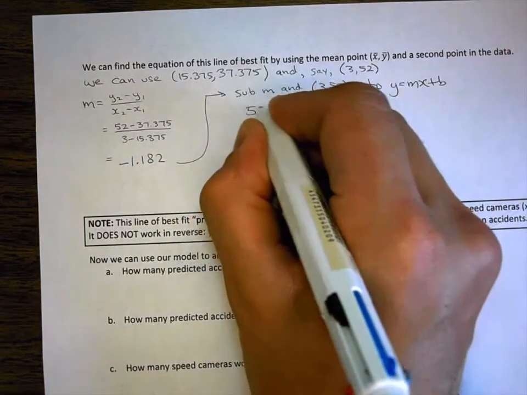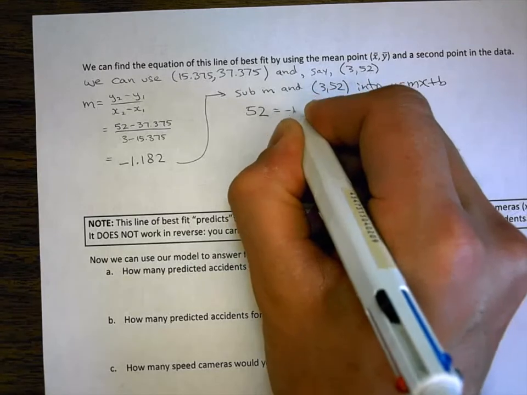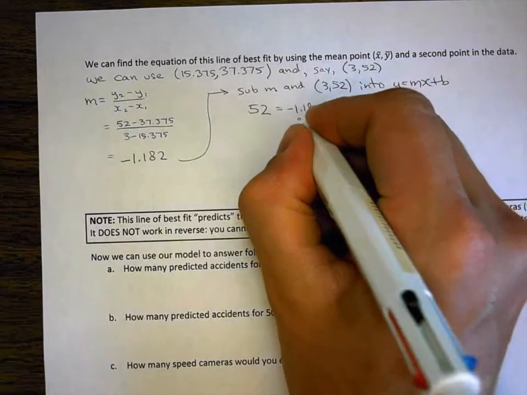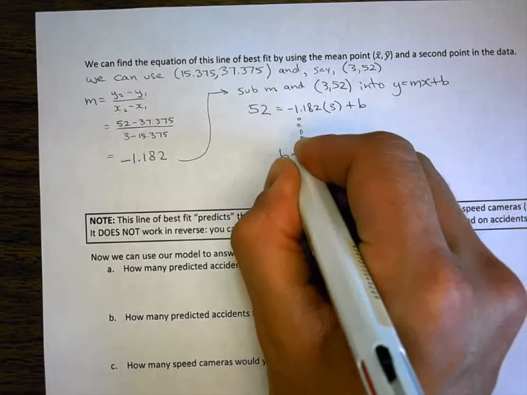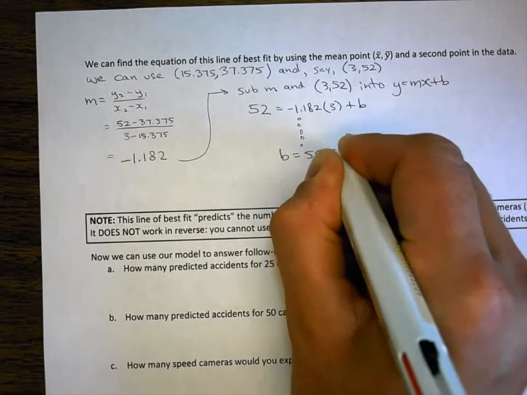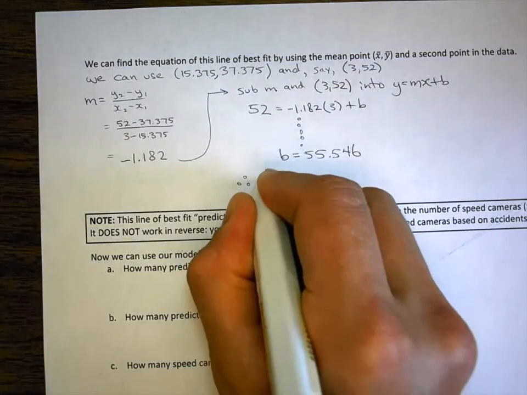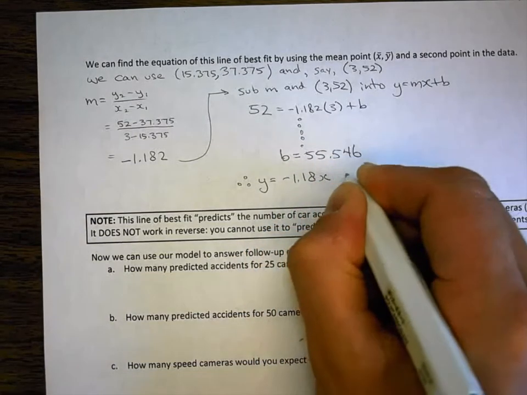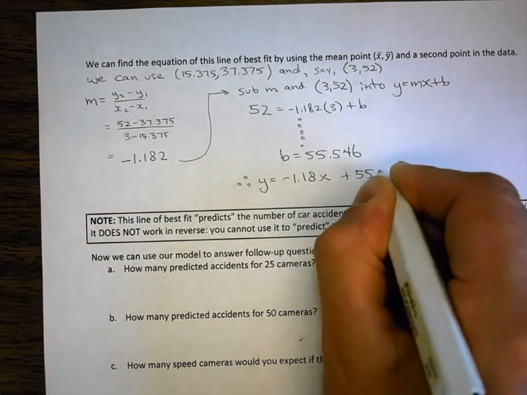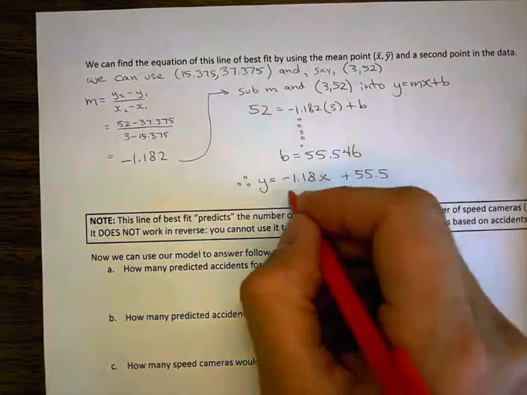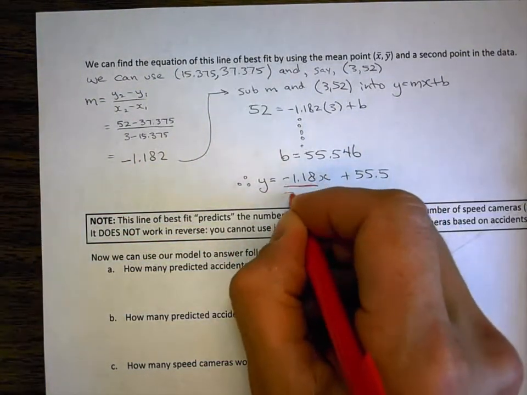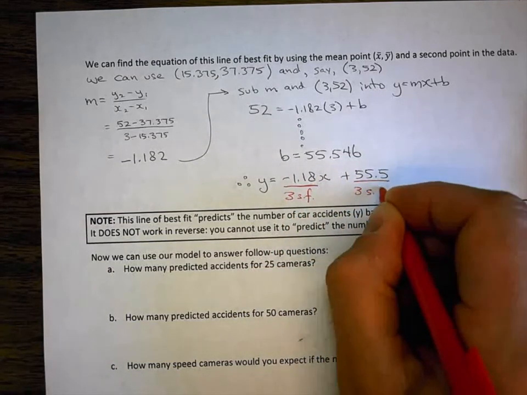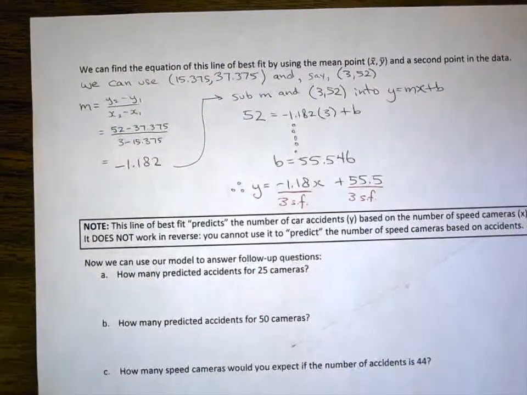So then you have 52 as my y is equal to negative 1.182 times the x, which is 3, plus b. We're not going to show you this because you've done it before, but you would find that b is equal to 55.546. Therefore, y is equal to negative 1.18x plus 55.5. Be really careful that even though you write an equation, this should still be 3 sig figs, and this should be 3 sig figs. So be careful with that in your final answer.